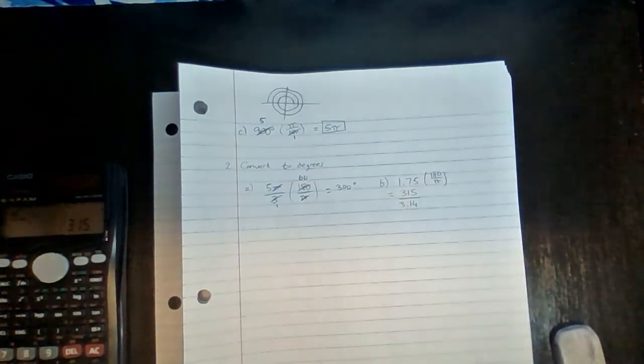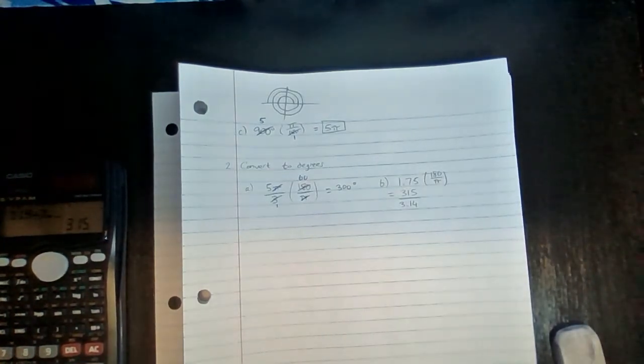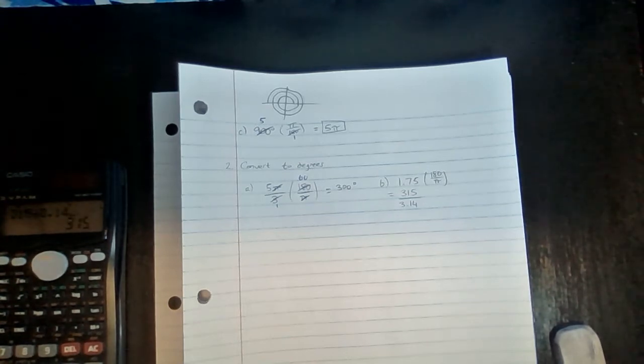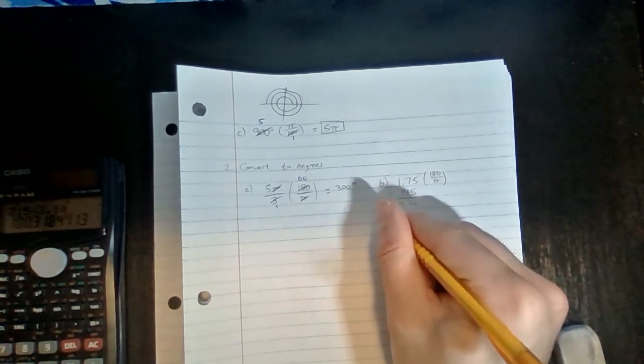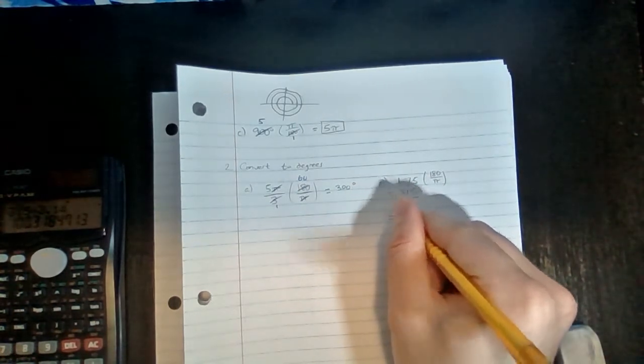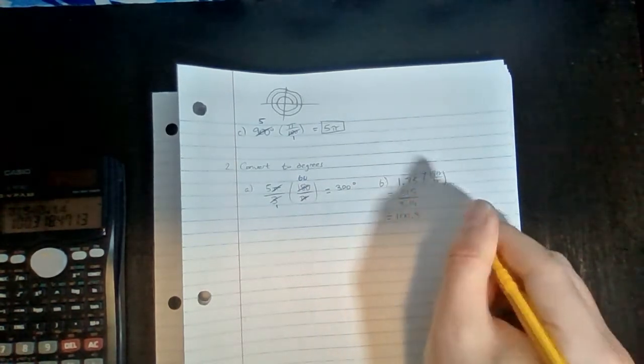If we do that, 315 divided by 3.14, you can use the pi button in your calculator. It'll give you a more exact result, but this is going to be approximately 100.3.